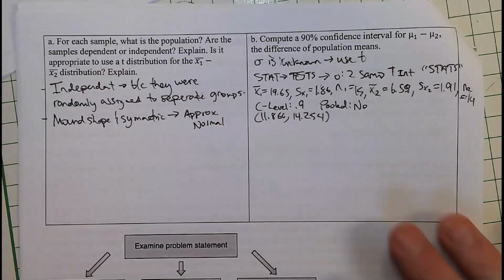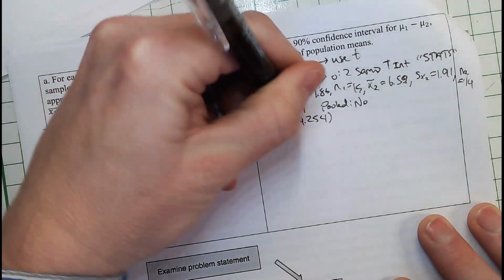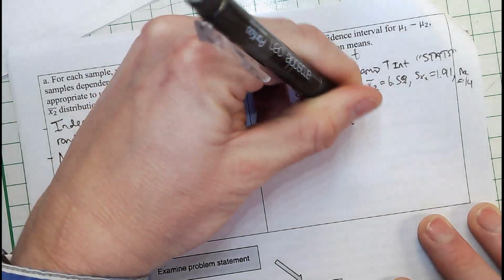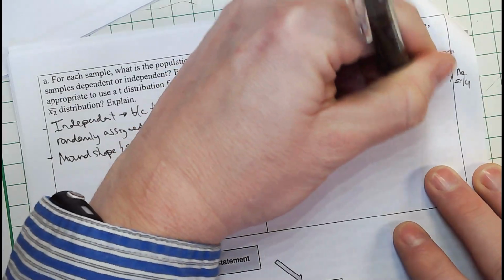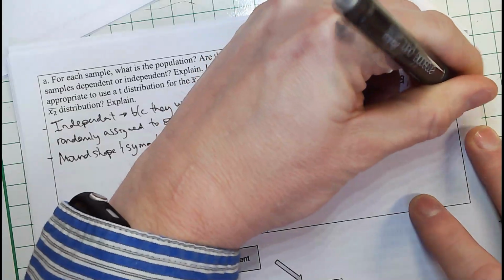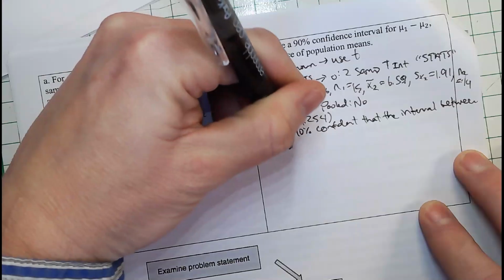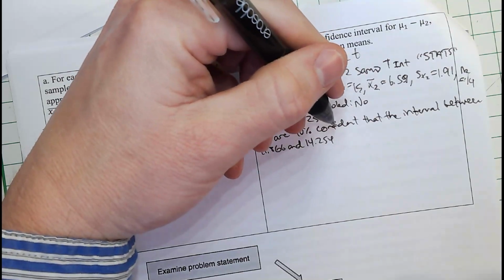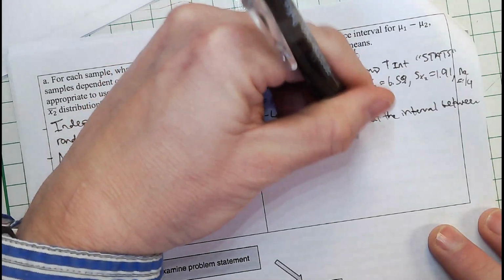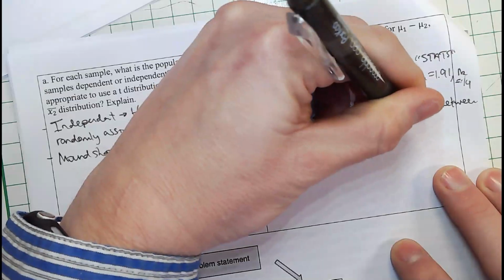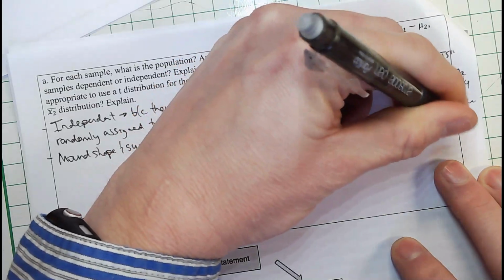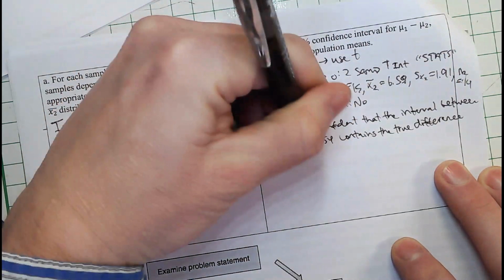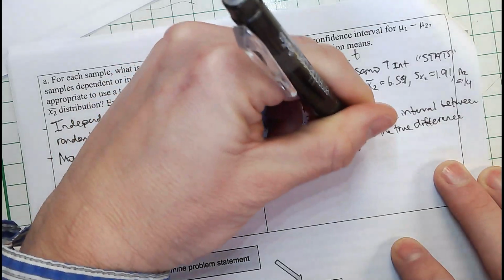Okay, so we'll say we are 90% confident, and there's a lot of ways you could do this, that the interval between 11.866 and 14.254 contains the true mean difference in means in brainwave activity. So I'm going to kind of stop there.